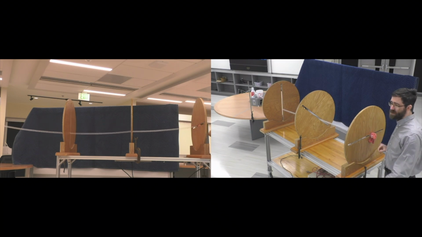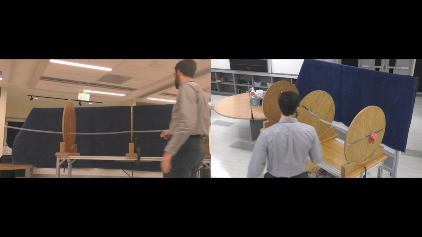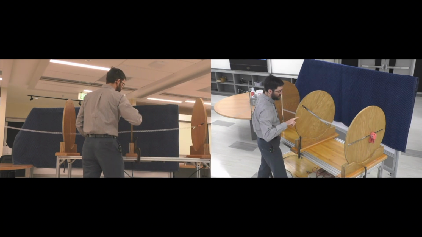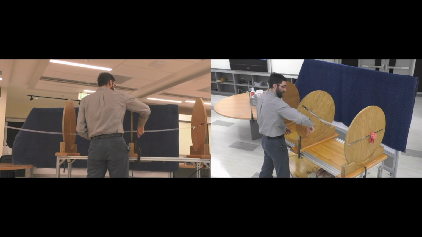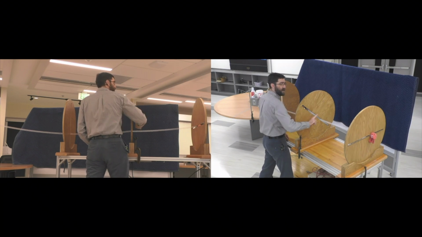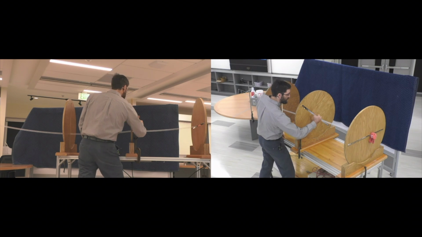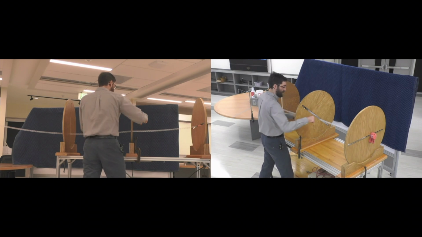I've broken the horizontal vibration into components vibrating this way and this way at right angles.